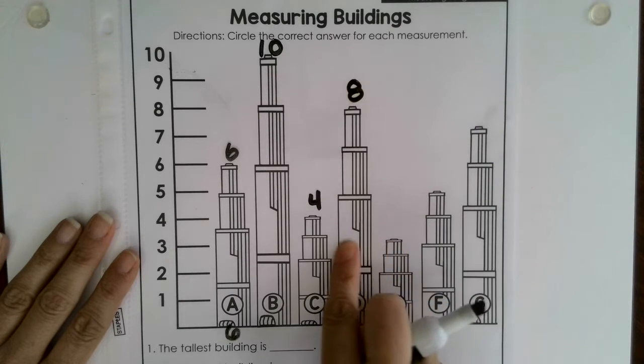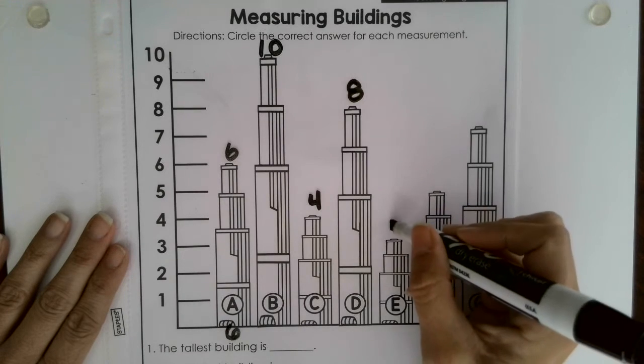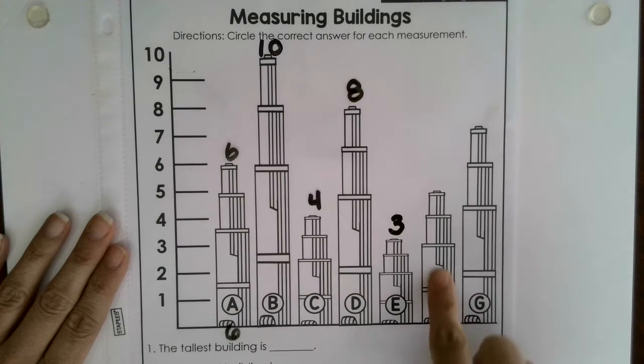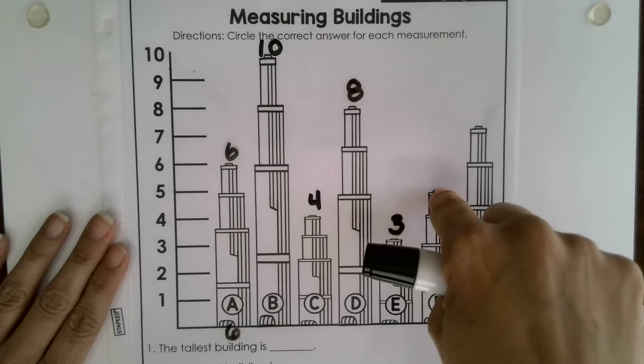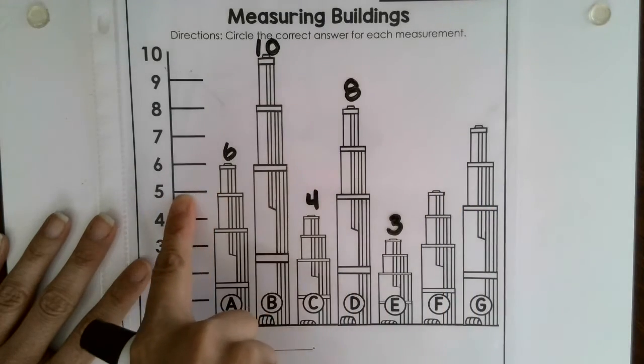Building E, good, that goes to the 3. Building F, I'm going to try not to go over my number. That one stops at the 5.